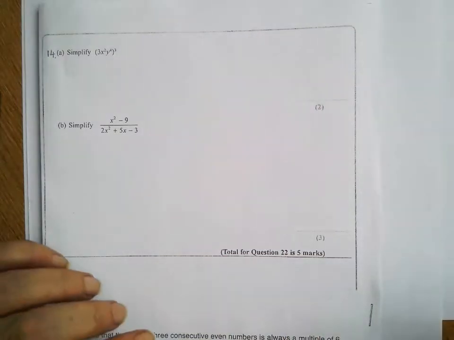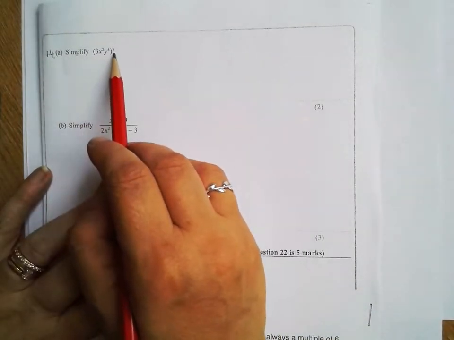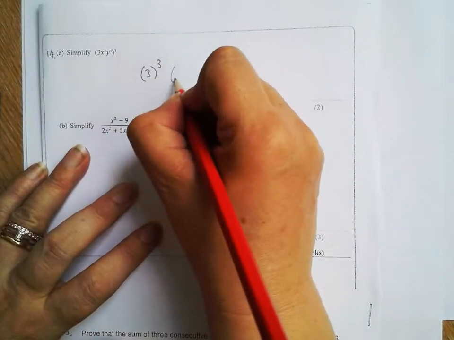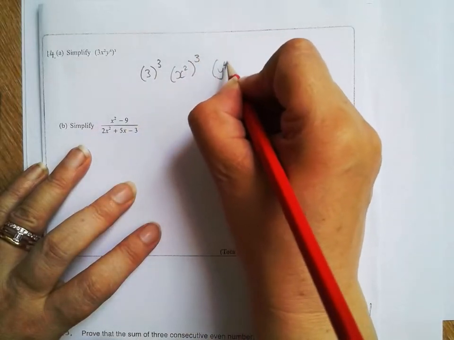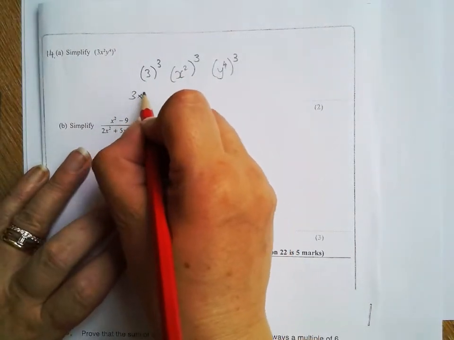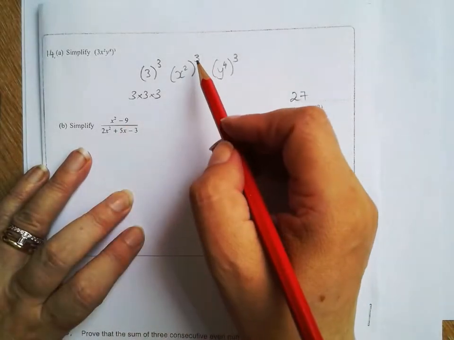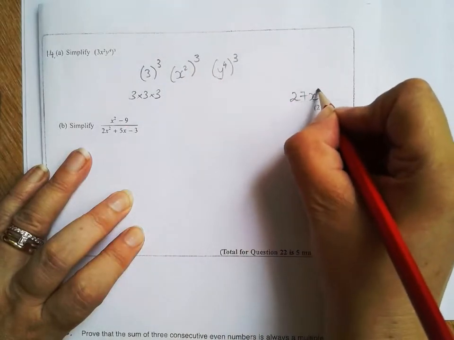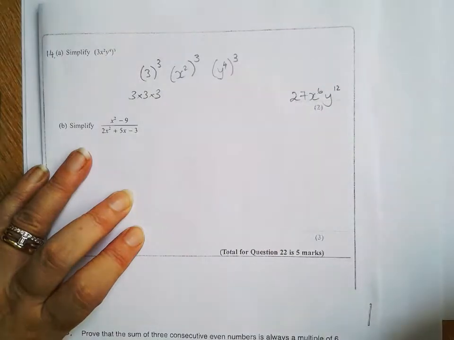Right, okay, so this next one, we've got some indices going on here. Whenever you've got this whole thing in a bracket cubed, you can deal with every part individually. So I'm going to have 3 cubed, I'm going to have x squared cubed, and I'm going to have y to the power 4 cubed. So 3 cubed is the result of 3 times 3 times 3, which is 27. X squared cubed, I multiply these indices because this was in a bracket, so that's going to give me x to the power of 6, and the same with the y to the power of 12.